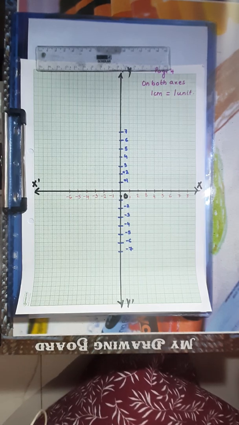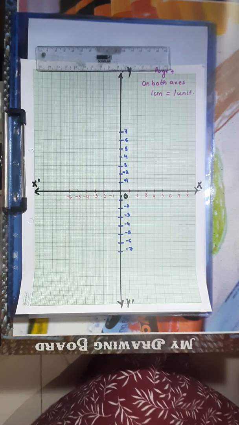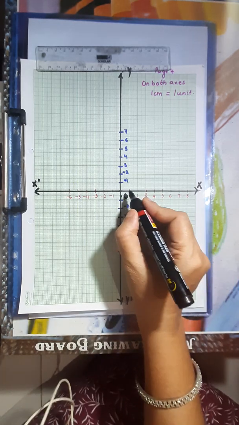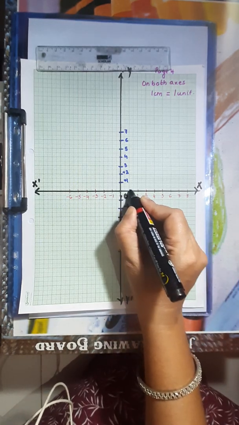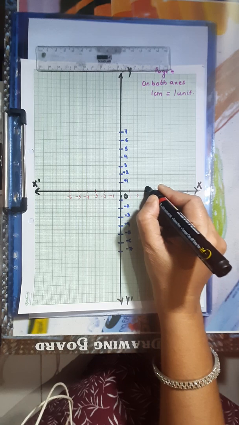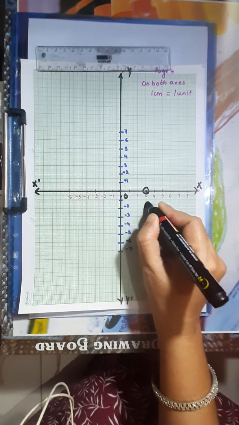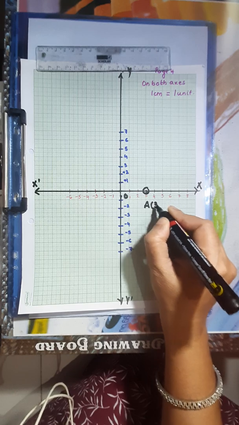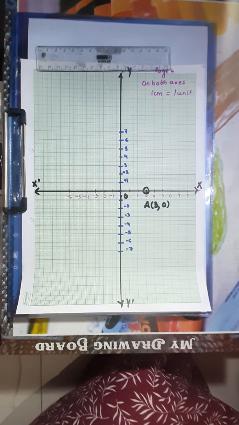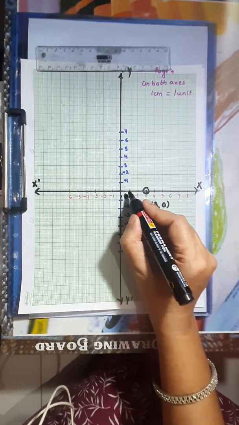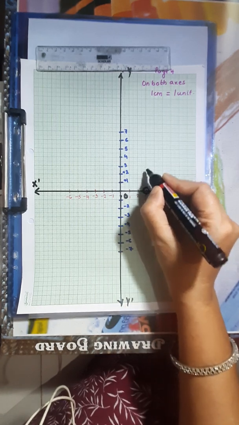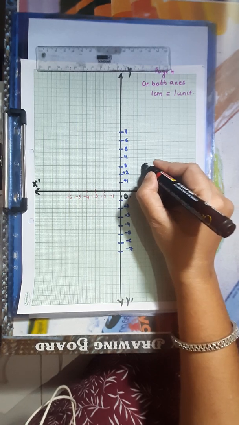On a graph, plot the point A (3, 0). So from 0, first we'll go 3: 1, 2, 3. This is my point A. Now my B is (3, 3). So again I go 1, 2, 3, and now I'll go up 3 points: 1, 2, 3. So this is my B, which is (3, 3).